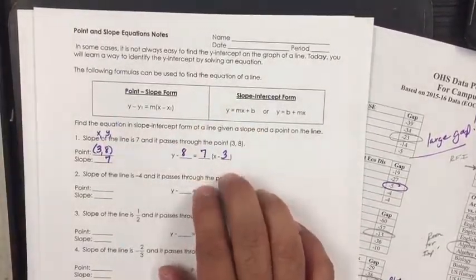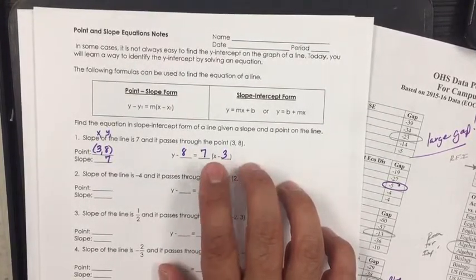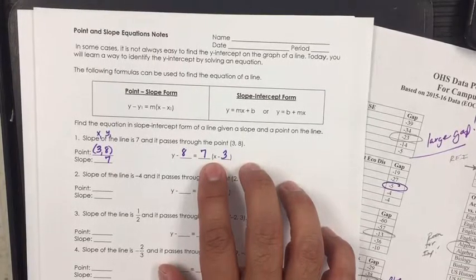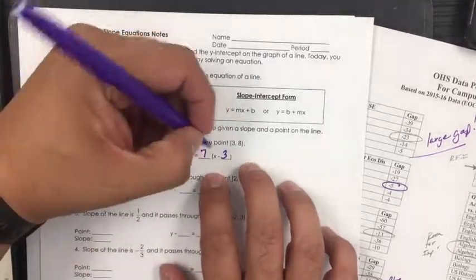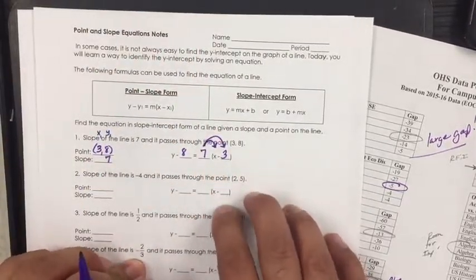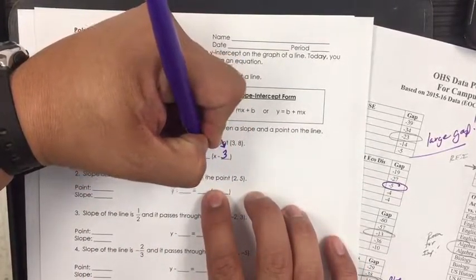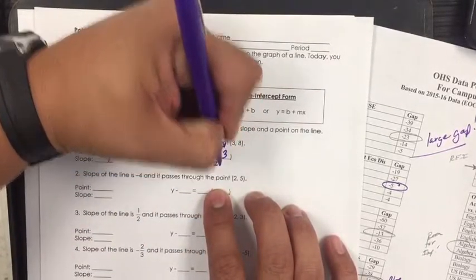So what do you think my first move is if I want y by itself? What does PEMDAS tell you to do? Oh, the parentheses, right? Well, how am I going to get rid of these parentheses in this case? Any ideas? 7 times x and 7 times negative 3. Very good. That's going to be your first move. That's our distribution property. So I'm going to multiply 7 times x and 7 times negative 3. So 7 times x gives me 7x. And 7 times negative 3 gives me negative 21, or minus 21 in the equation.